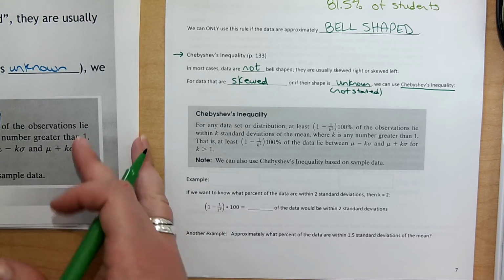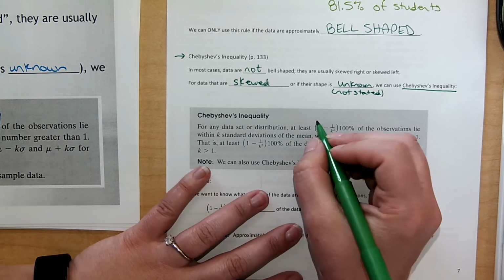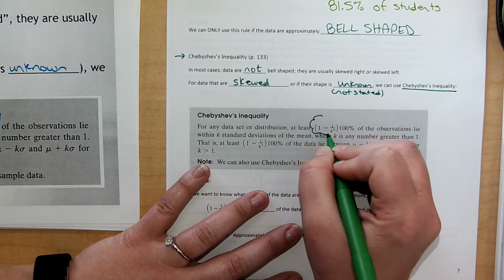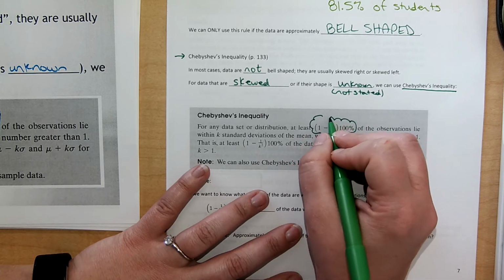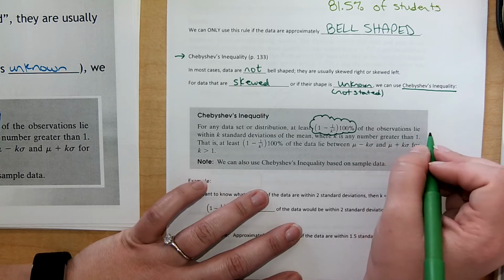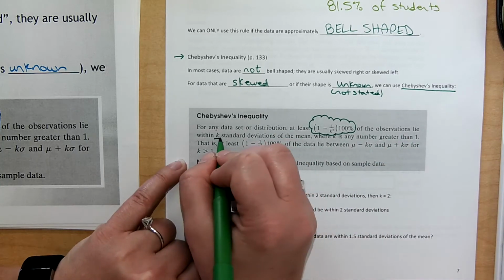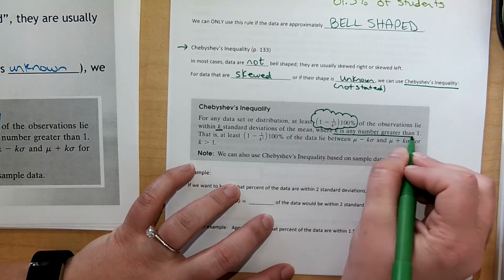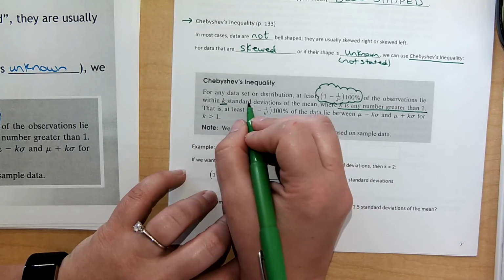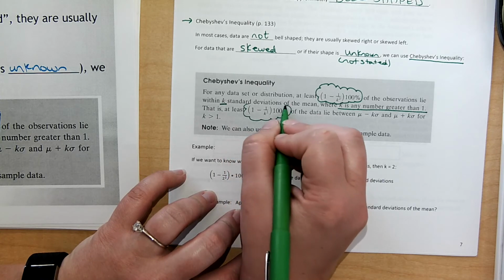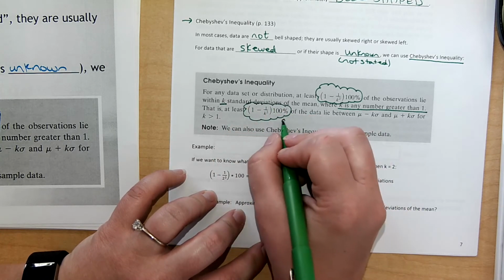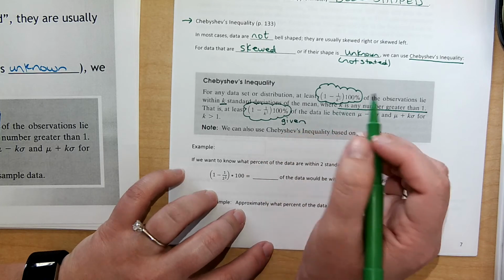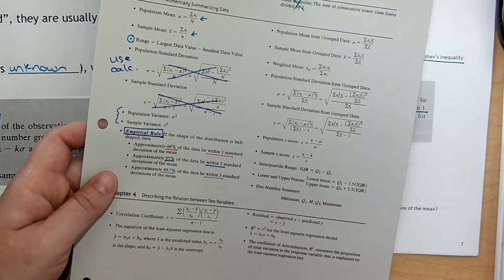So for any data set or distribution, at least, and this is the formula, 1 minus 1 over k squared times 100% of the observations lie within k standard deviations of the mean. K is any number greater than 1. So this formula, 1 minus 1 over k squared times 100%, will be given to you on the exam. I don't know why it's not on your formula booklet, but I'm going to print it for you separately so you can have it when you take your exams.